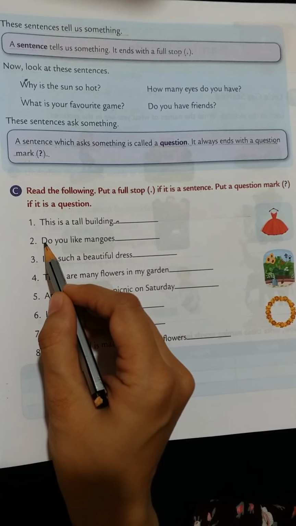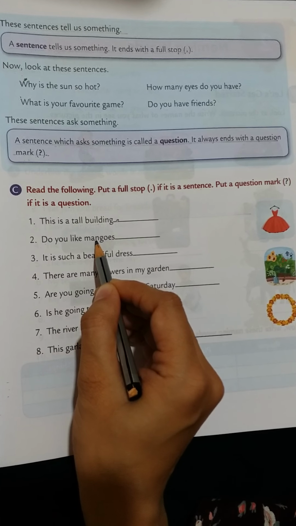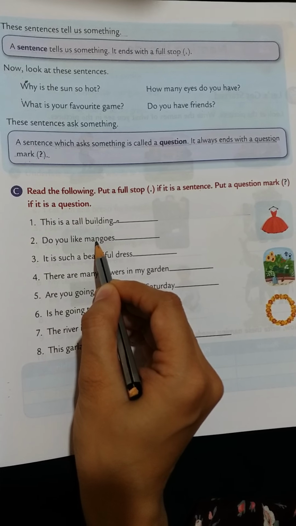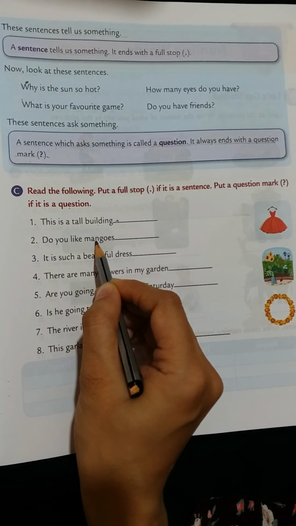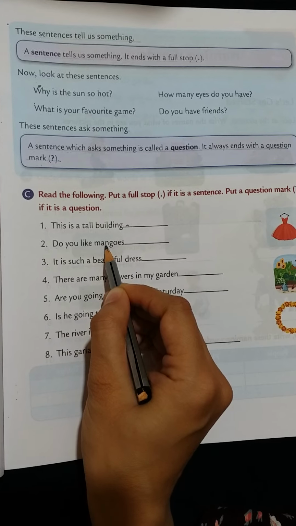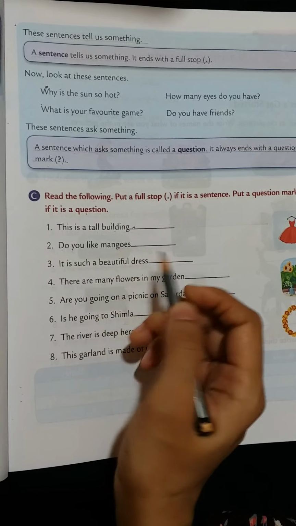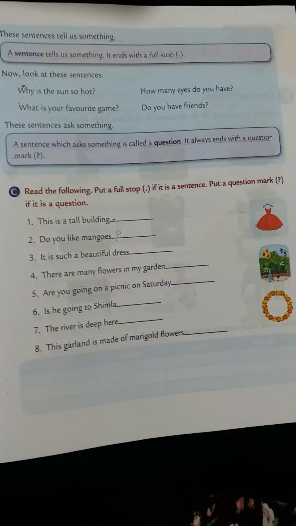See the second one. Do you like mangoes? This sentence is asking something. So when something is asked in a sentence, it becomes a question. And questions always end with a question mark. So you will put question mark over here.